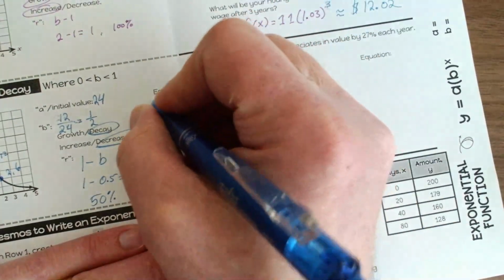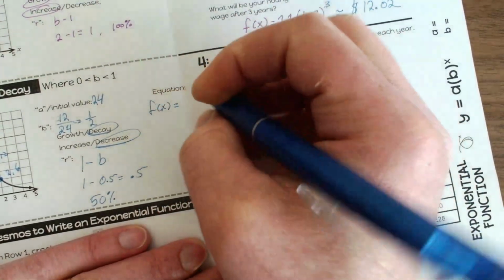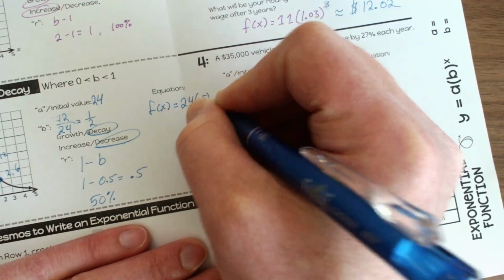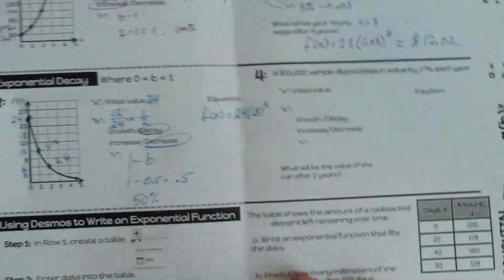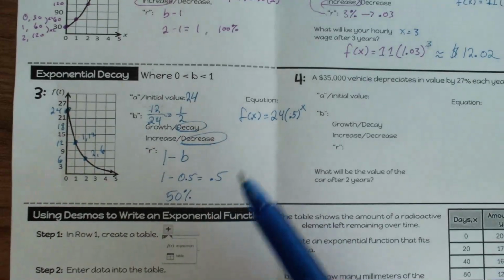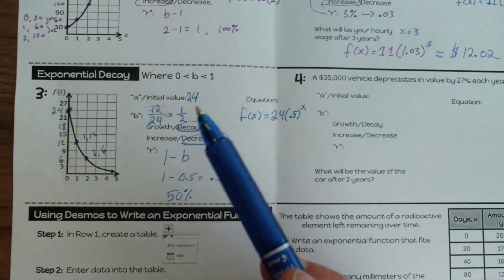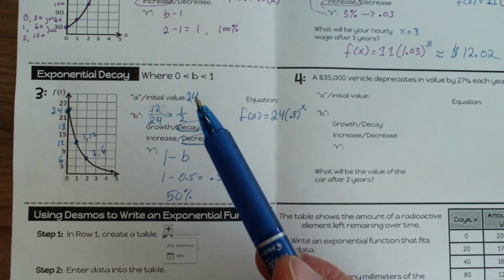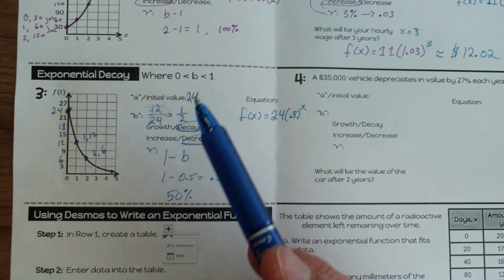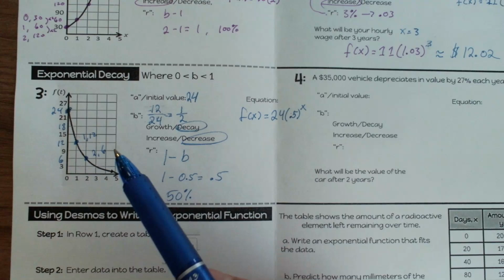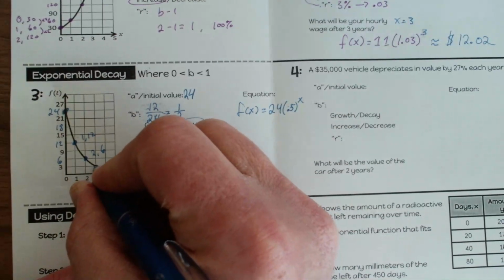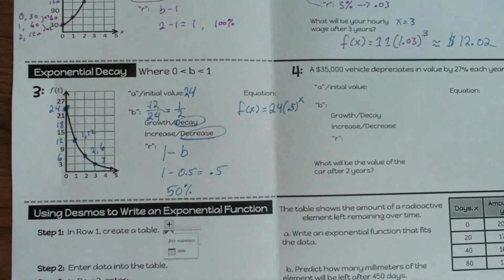So the equation is f of x equals 24 times 0.5 to the power of x. So you could view this as there's a basketball tournament or some sort of tournament happening with 24 teams. After each round, it decreases by a half every single time. So half of 24 is 12, half of 12 is 6, half of 6 is 3, and keeps going down every single round.